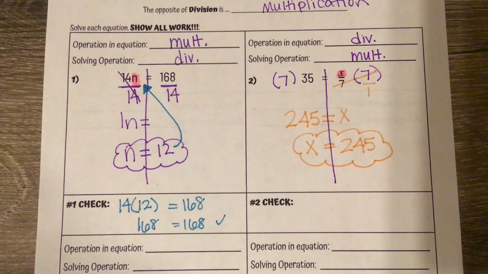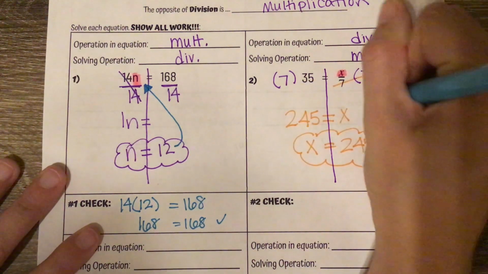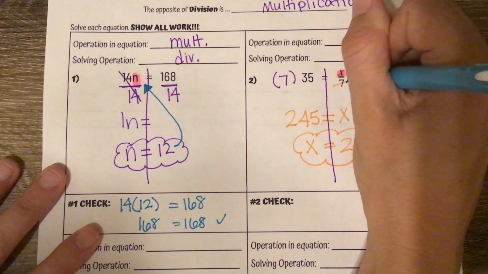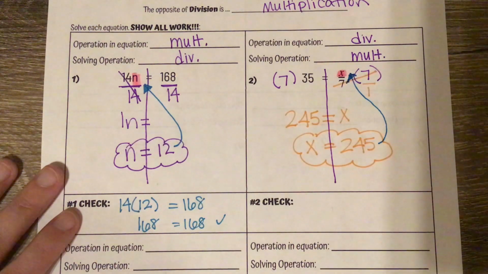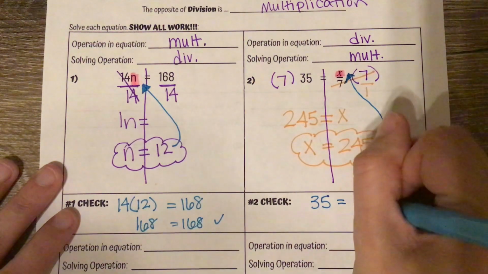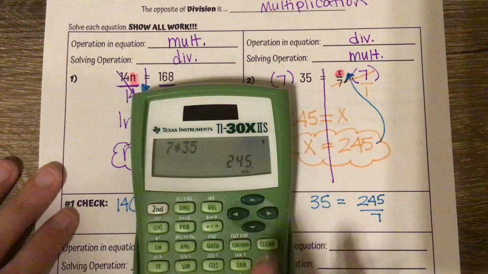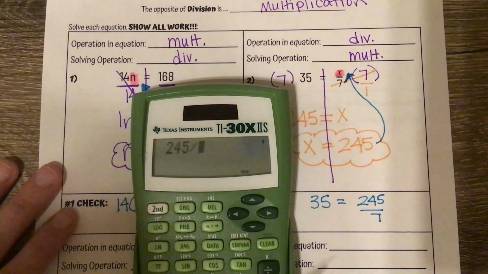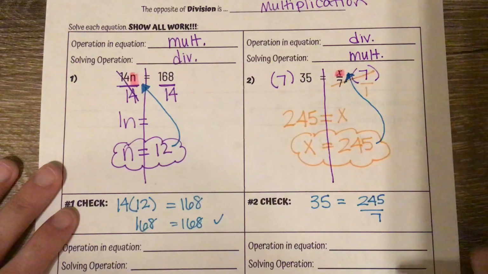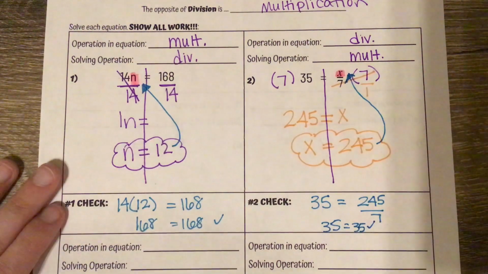Again, we've got a calculator. We should double check our work. So we're going to plug this 245 into where x was originally in our equation. So I'm going to rewrite 35 equals our x value of 245 divided by 7. Let's see if that's right. 245 divided by 7 equals 35. So we get the same value. It worked.